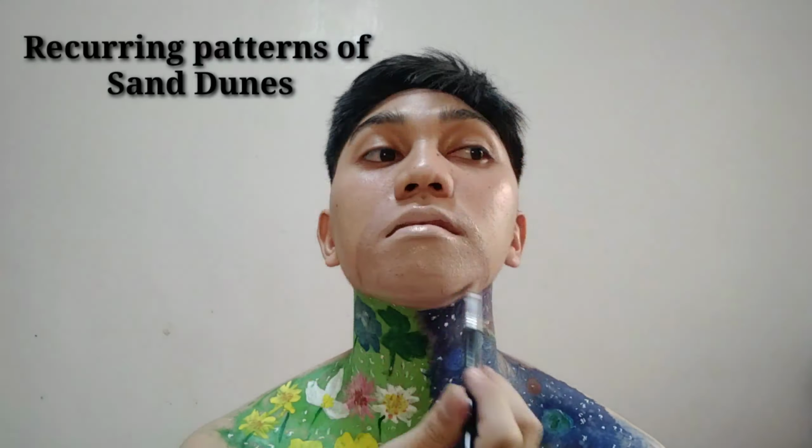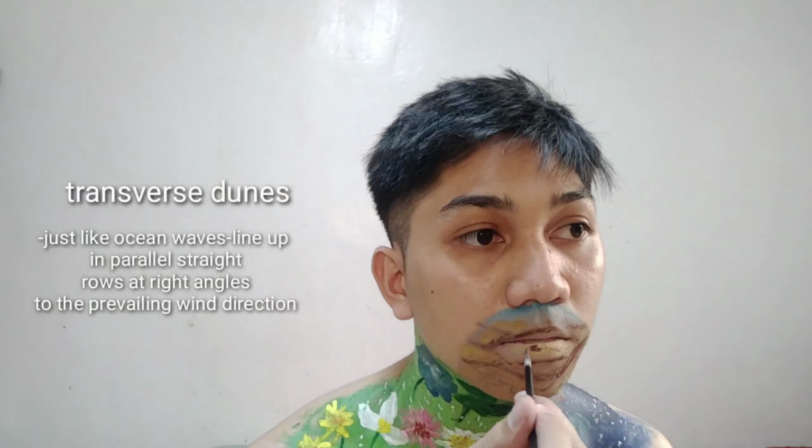Next, I have painted the recurring patterns of sand dunes, which can be found on the 7th page of the book, and it states that even when the wind blows steadily in a fixed direction, sand dunes form. The simplest pattern is that of transverse dunes, which, just like ocean waves, line up in parallel straight rows at right angles to the prevailing wind direction.